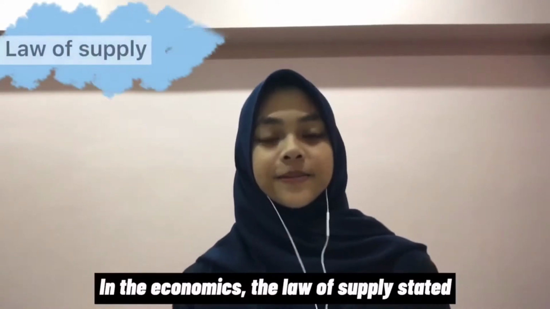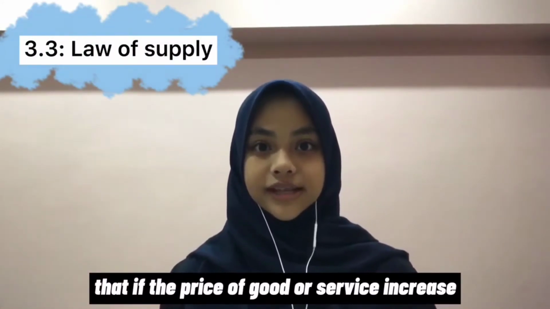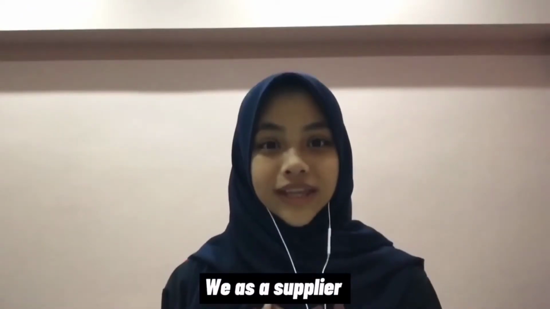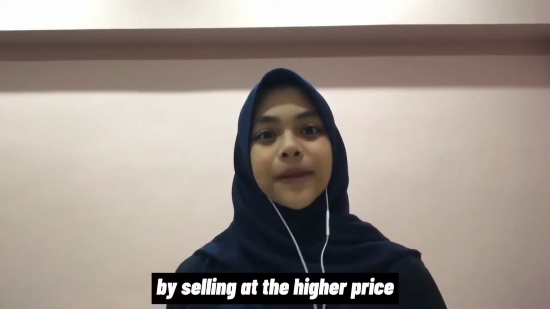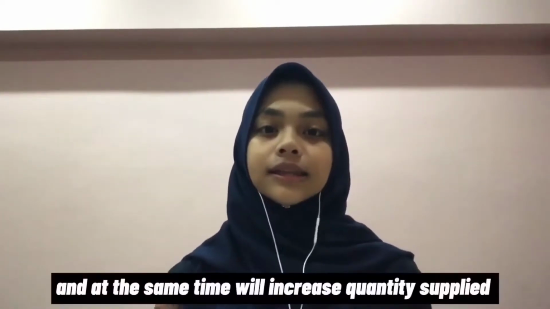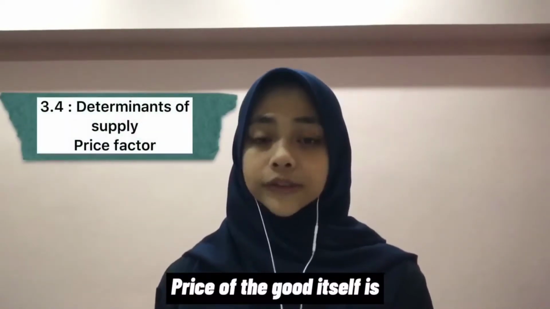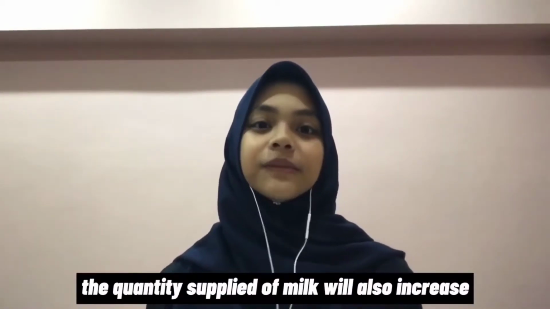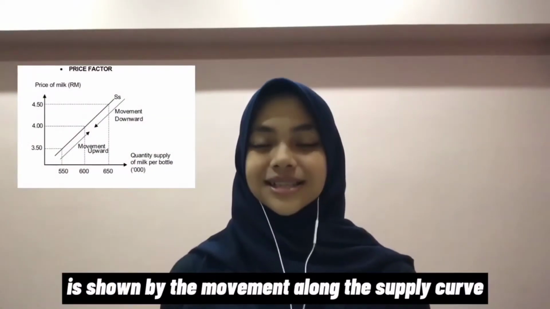In economics, the law of supply states that if the price of a good or service increases, the quantity of the good or service supplied will also increase. We, as a supplier, aim to get more profit from our products by selling at a higher price, and at the same time will increase quantity supplied. Price of the good itself: when the price of milk increases, the quantity supplied of milk will also increase. The change in quantity supplied of milk is shown by the movement along the supply curve.